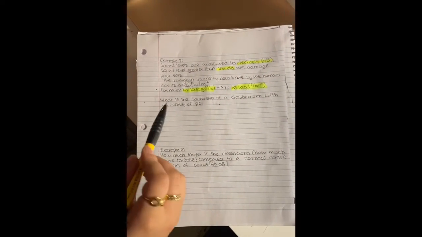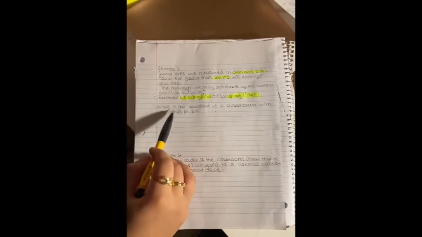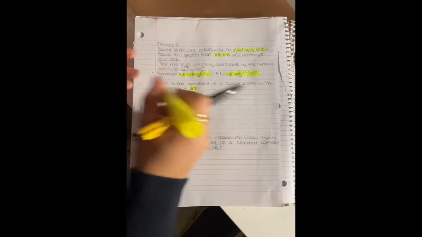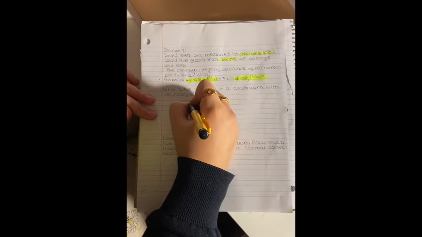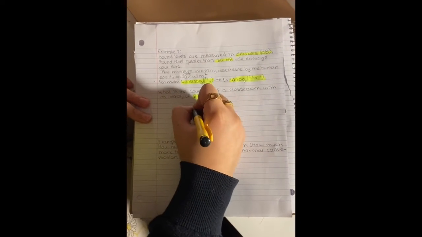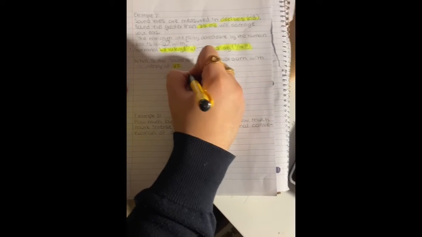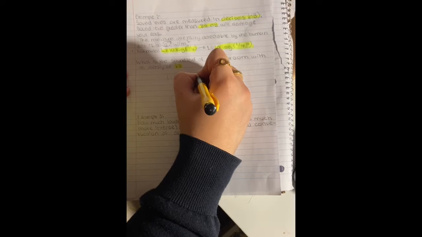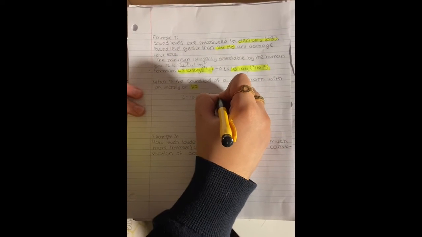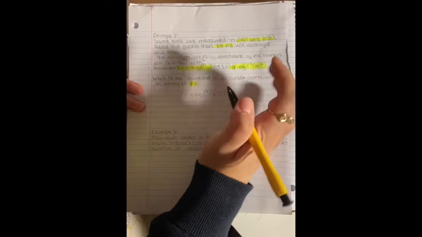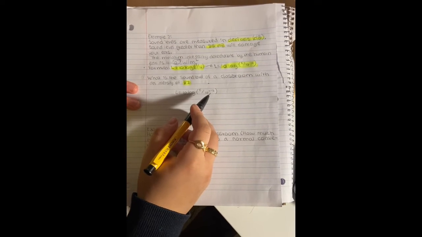So let's look at our first example. What is the sound level of a classroom with an intensity of 82? They want L. Let's write down our equation first. L equals 10 log I over I0, so we can easily solve this.